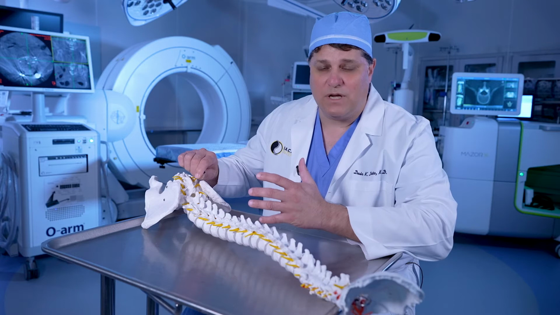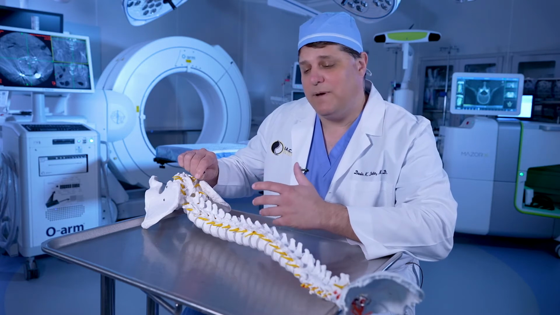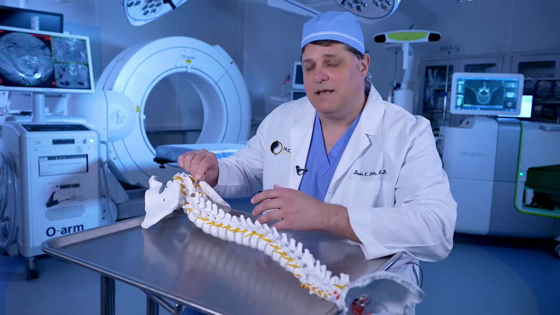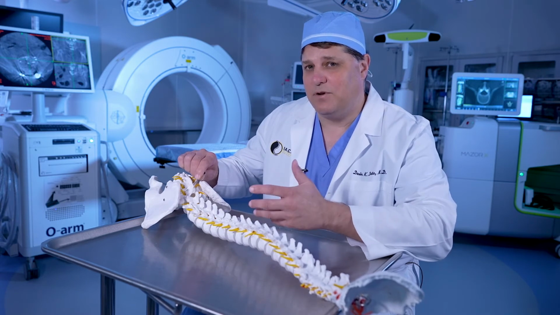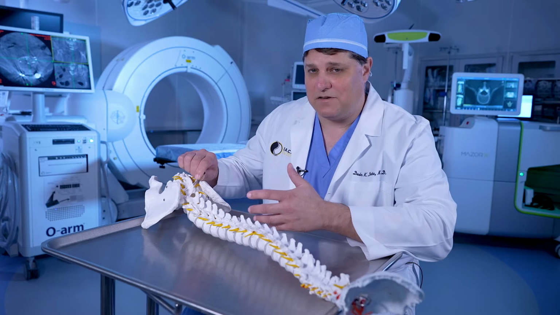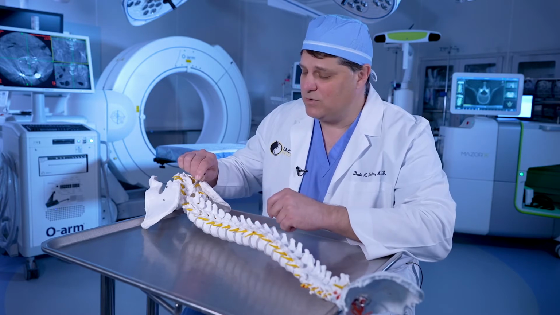Numbing medicine will give relief right away. So if most of the pain is relieved immediately after the injection, it helps confirm that that's most likely the pain source. The steroid kicks in a few days later and will hopefully give some longer lasting relief and calm the inflammation in that joint down.